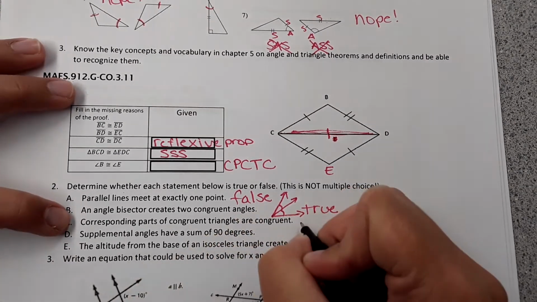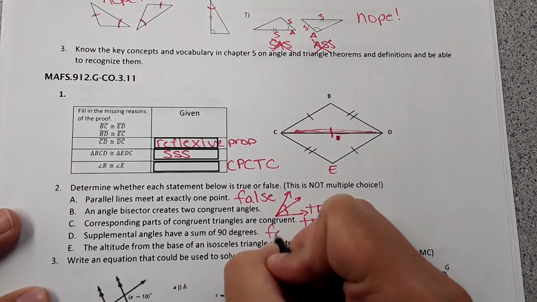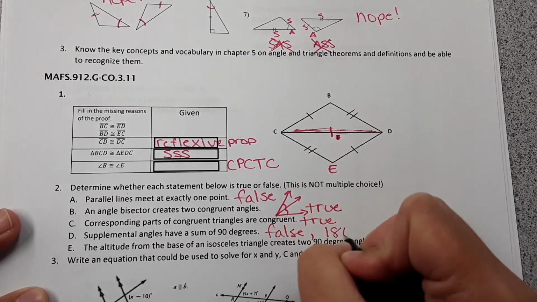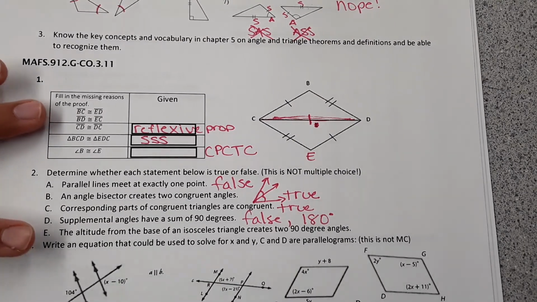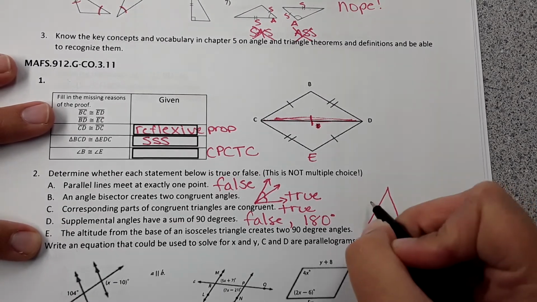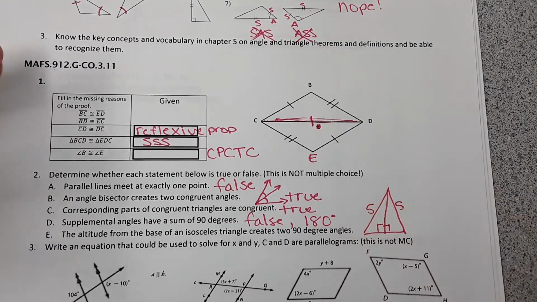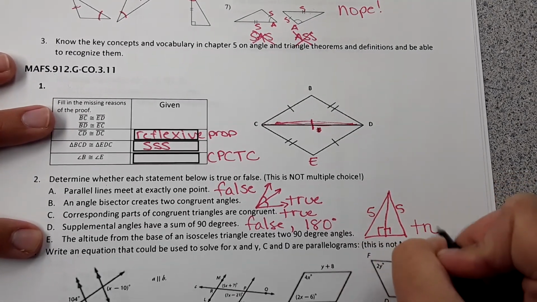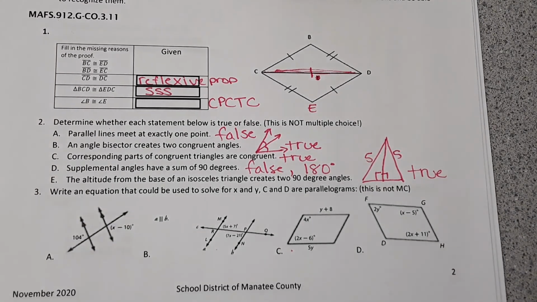Corresponding parts of congruent triangles are congruent. That is true. Supplemental angles have a sum of 90 degrees. That is false. Supplemental angles have a sum of 180 degrees. And E, the altitude from the base of an isosceles triangle creates two 90-degree angles. So I have an isosceles triangle here. Let's say this is 5 and 5. We draw the altitude. It does create two 90-degree angles. That is true. Three, write an equation that could be used to solve for x and y.